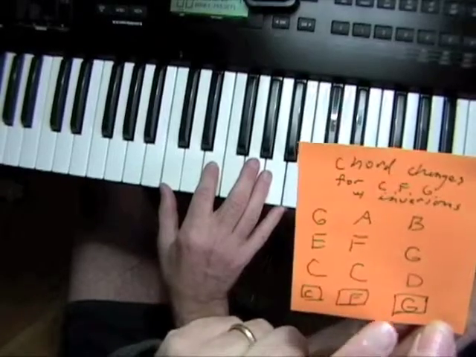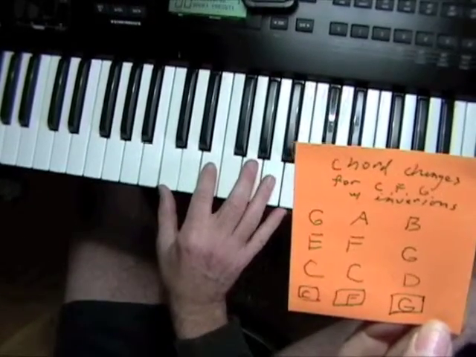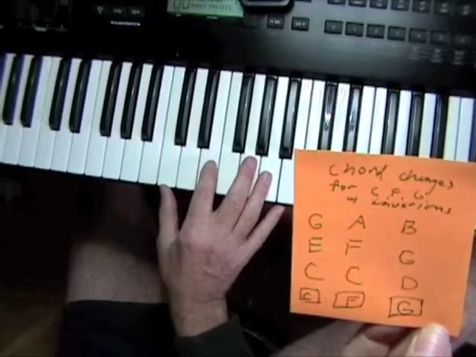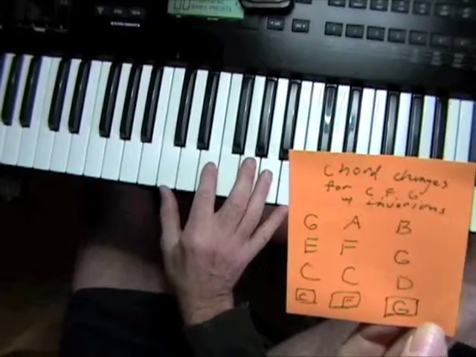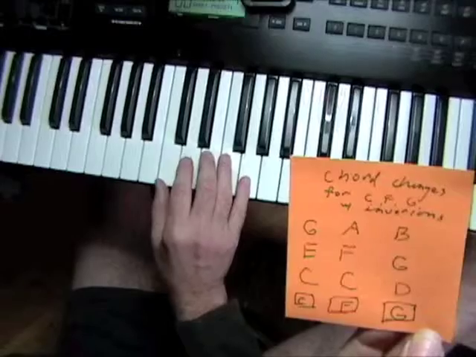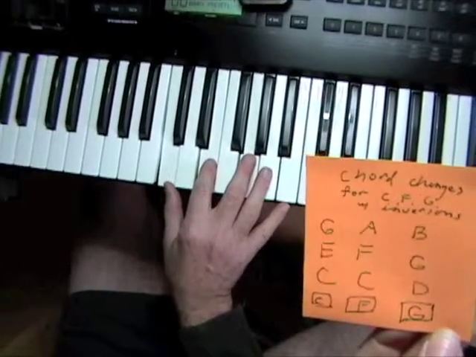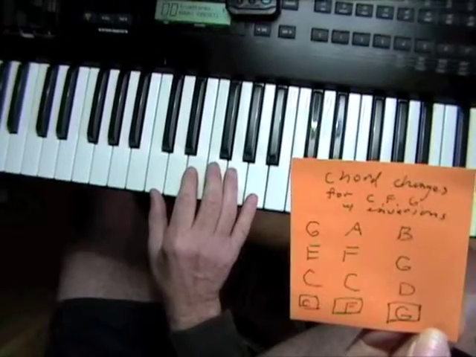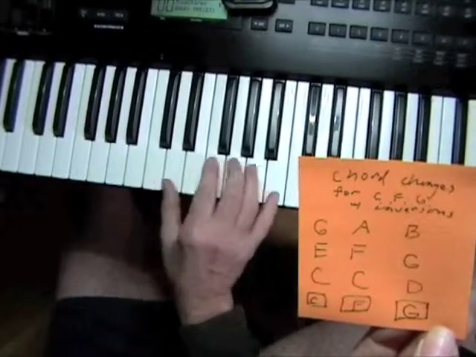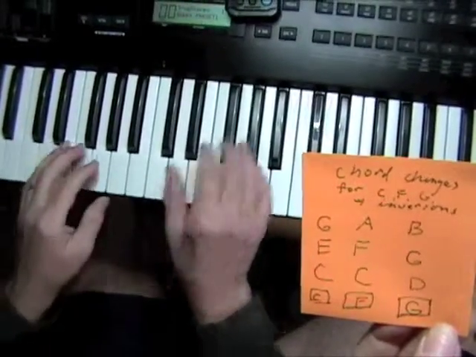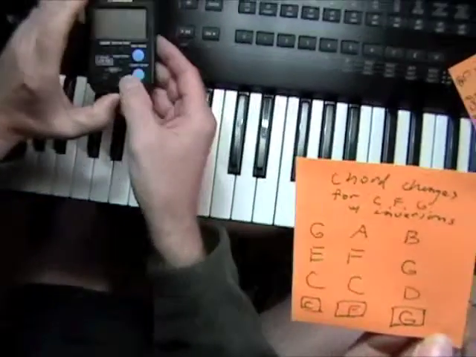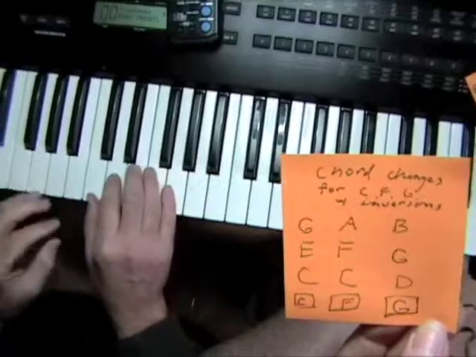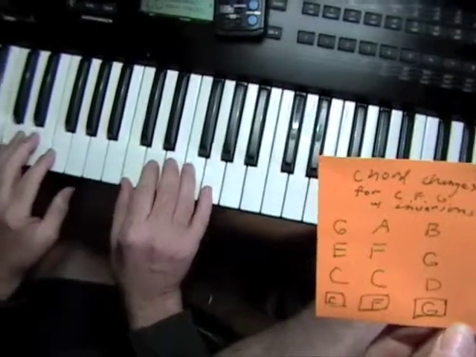And we're going to finish up with the 12 bar blues change with the shuffle using the inverted chords. C is in root, and then the 4 chord and 5 chord, that is the F chord and the G chord, will be played inverted, okay? Here we go. 1, 2, 3, 4.